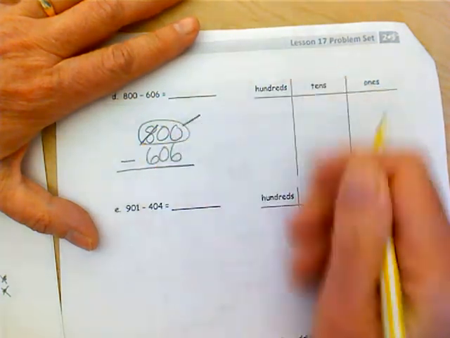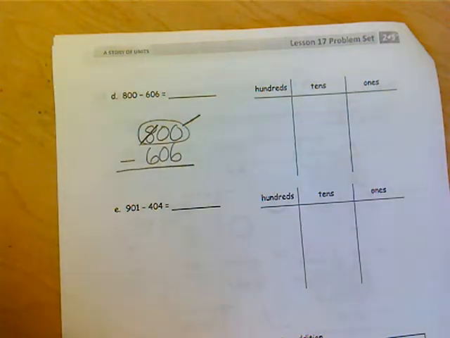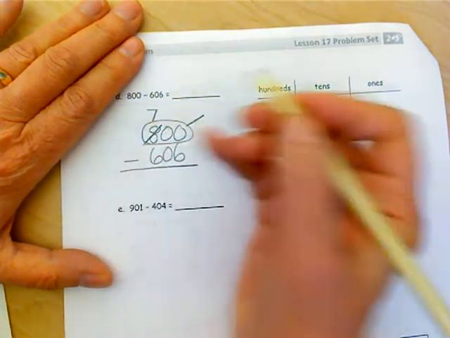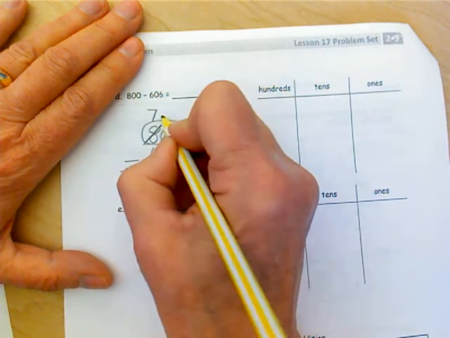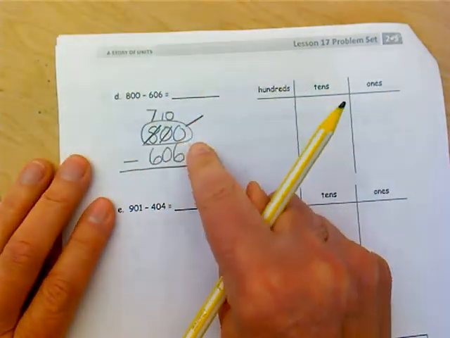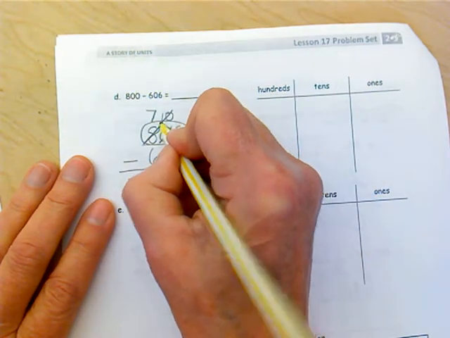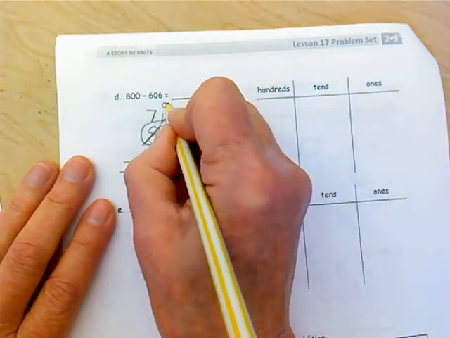So that means I'm going to have to decompose 100, which will leave me, hang on here for just a second, that will leave me with 7 hundredths. Now I have 10 tens, which is the same as 100, but I still don't have enough ones. So I'm going to have to decompose a 10.